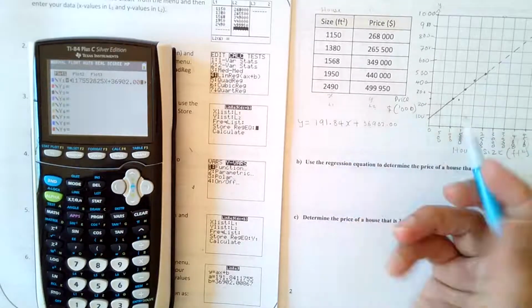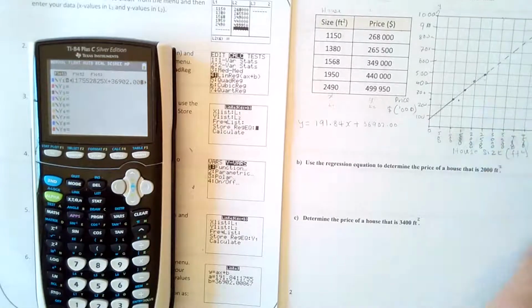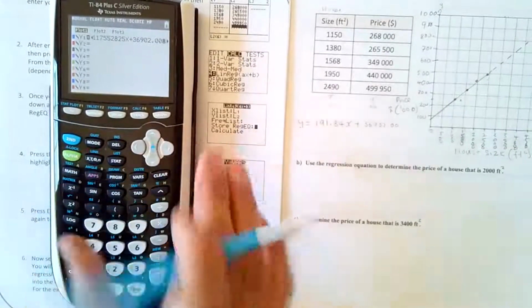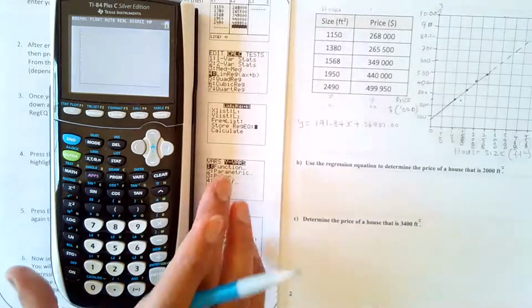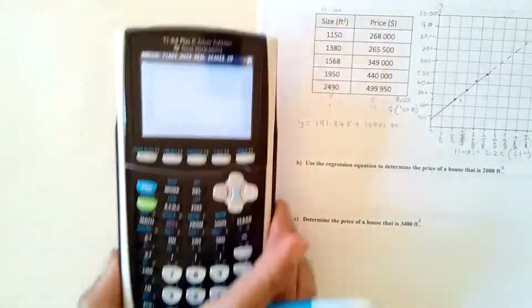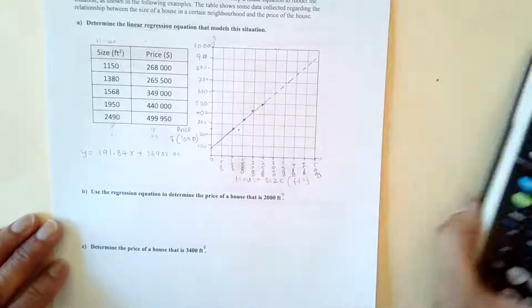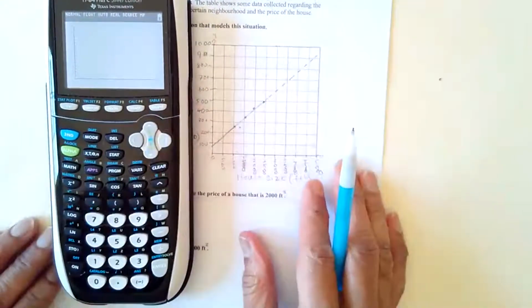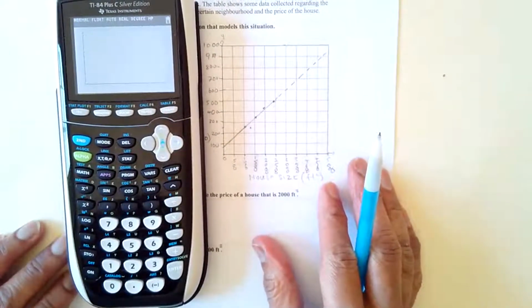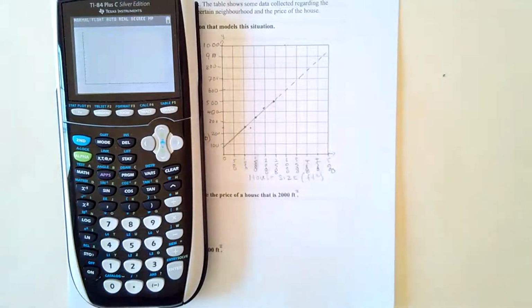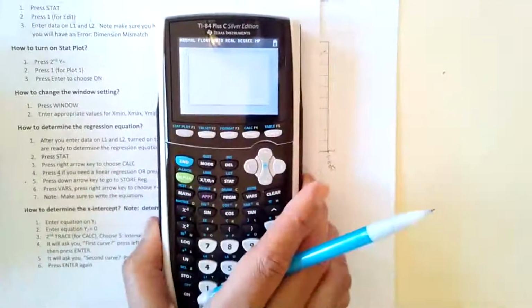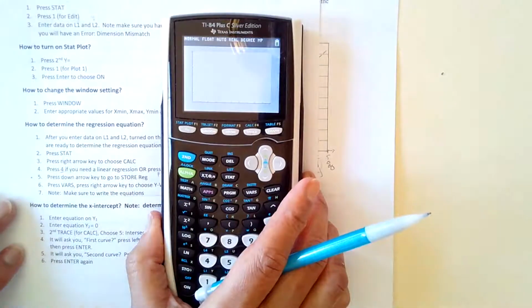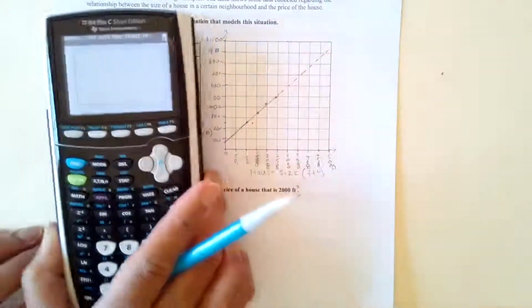Okay. Now, to see your graph, we can press the graph button here. But notice you see nothing. Okay, let's go back to our graph here. I'm not seeing anything here. And this is where you need to adjust your window. Okay, so press to adjust your window setting. Now notice what happens here. Look at my graph here.